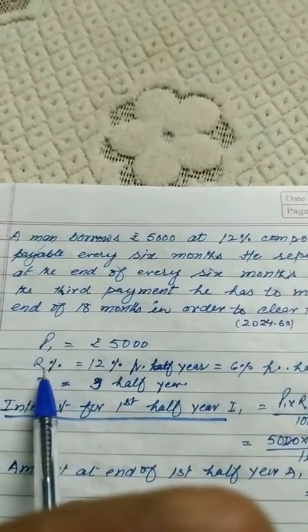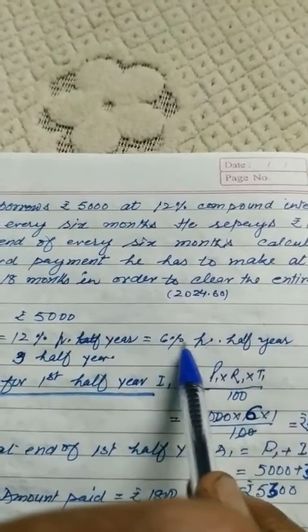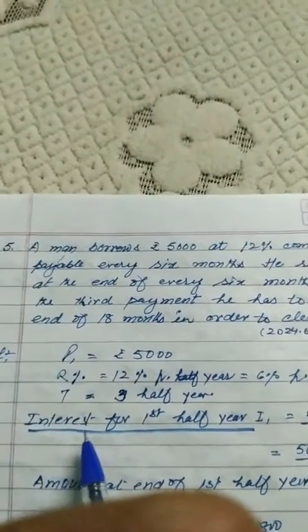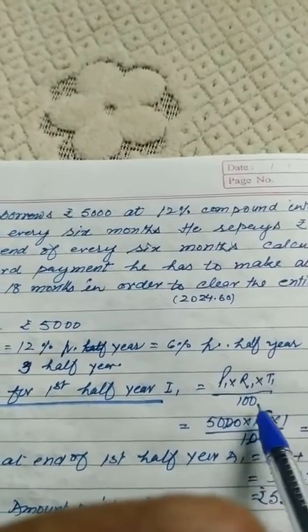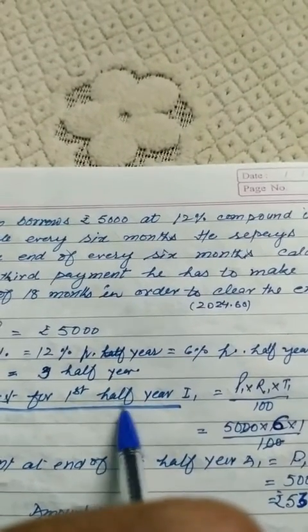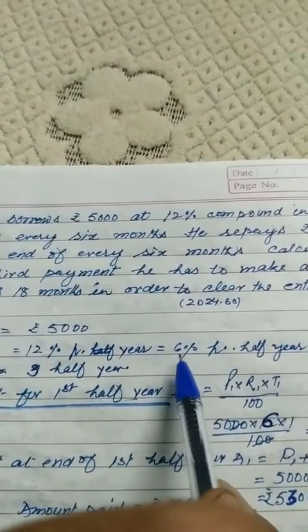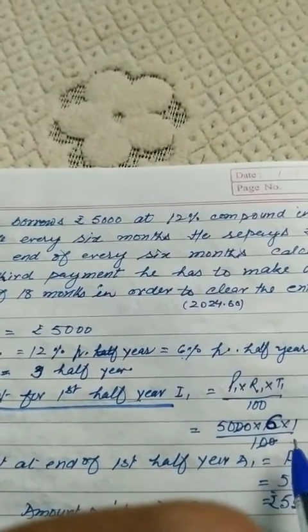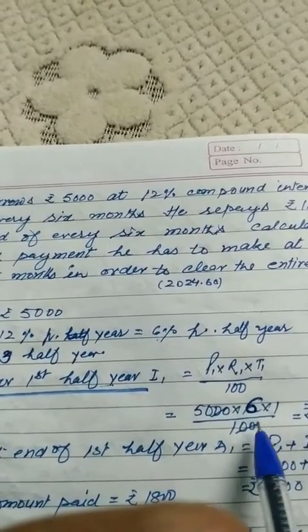What is the given sum? That is 5,000. Rate of interest 12% per year, and for half yearly it will be 6%. We have divided this into half yearly, that is 6% per half year. Interest for the first half year is P into R into T over 100, which equals 5,000 multiplied by 6 multiplied by 1 over 100. This cancels, that is 300.